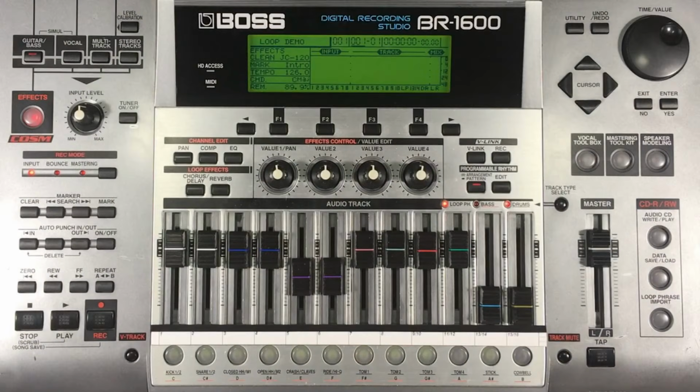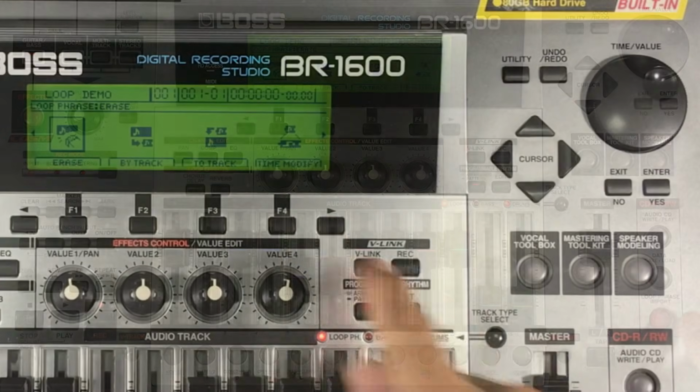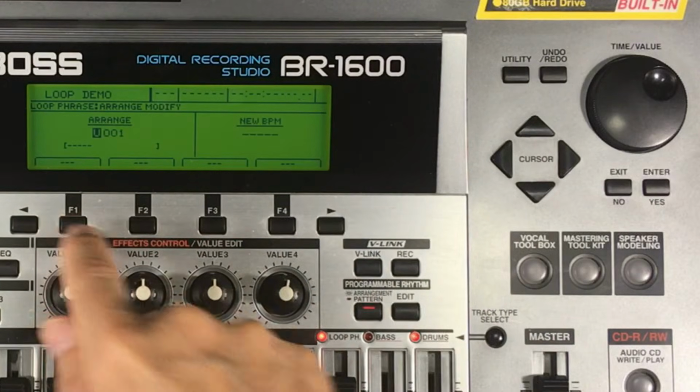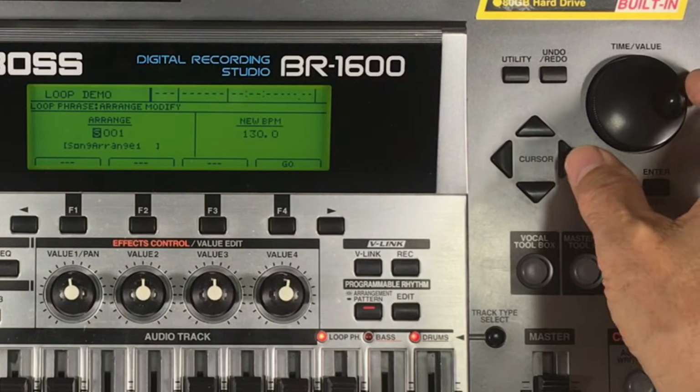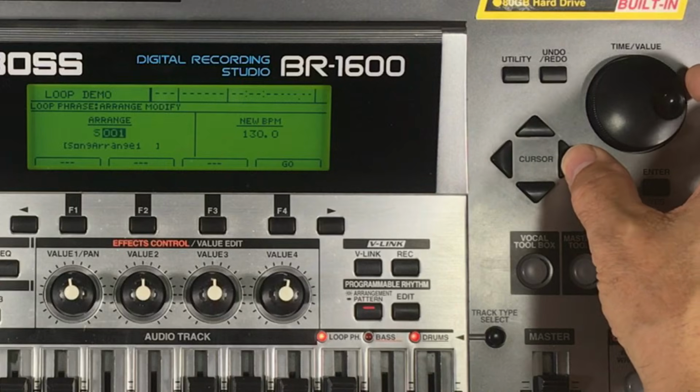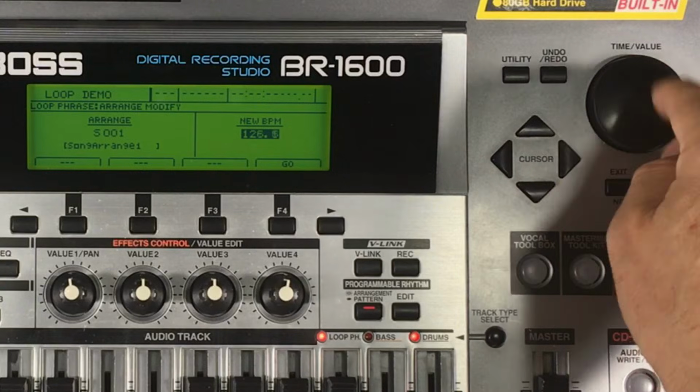The other option for using loops that have a different tempo to the project is to modify the tempos of all the loops used. When a user or song arrangement has loop phrases, you have the option to modify all of the tempos in one go. From the loop phrase import screen, select Arrangement Modify. Move the cursor to Arrangement and select the user or song arrangement you want to modify. Cursor to New BPM and select a new tempo.